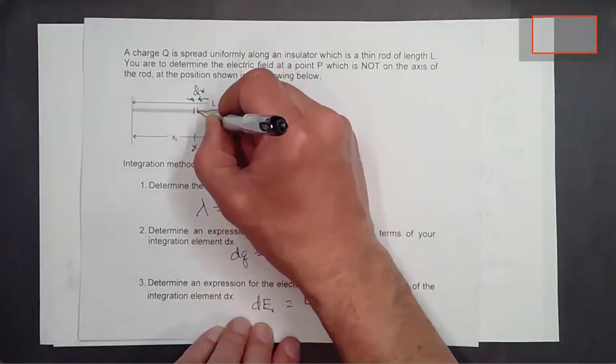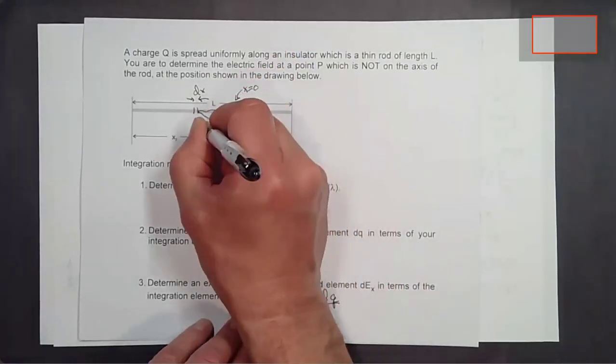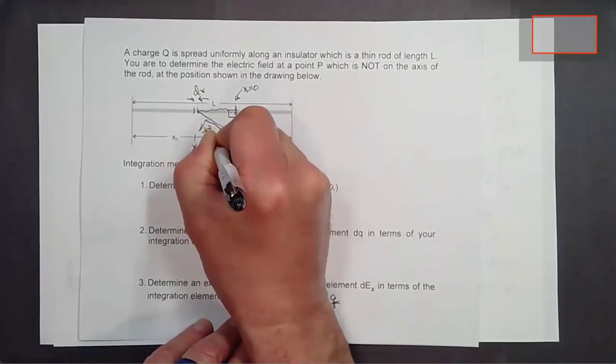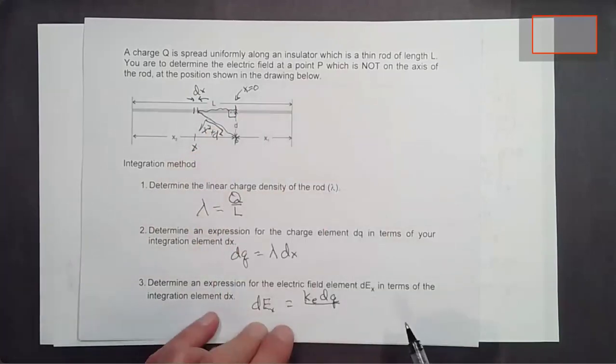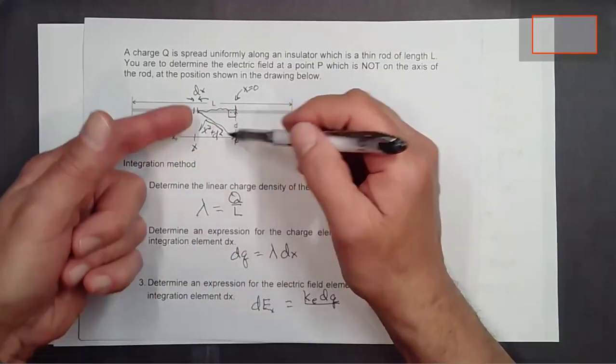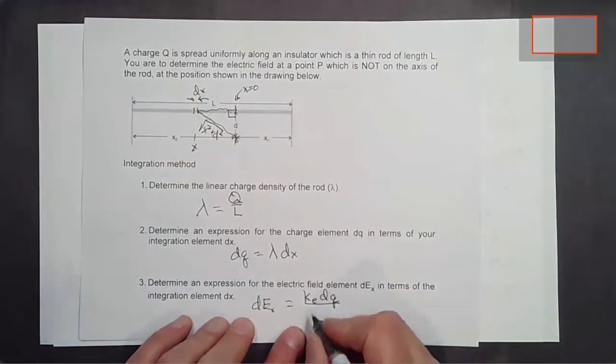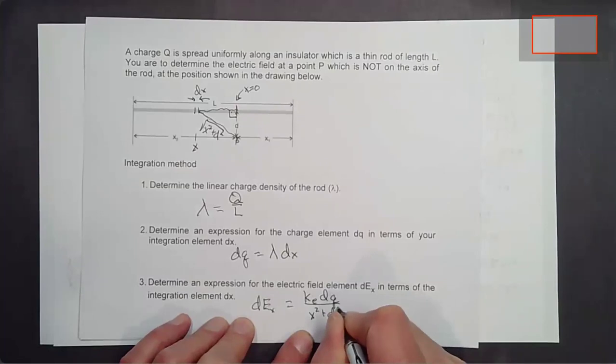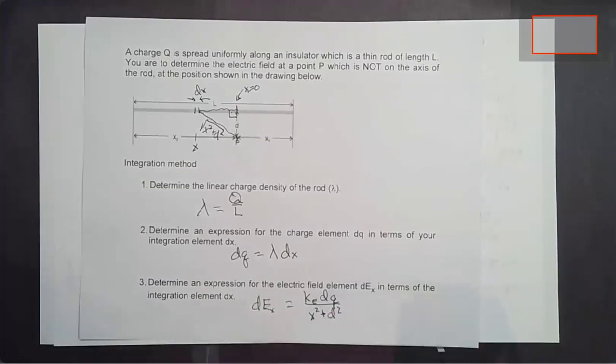Well, this length here will equal the square root of x squared plus little d squared. But it's the distance squared that we want, and that's going to be x squared plus little d squared. Okay, so that's the expression for the electric field, and that's just the magnitude of the electric field.